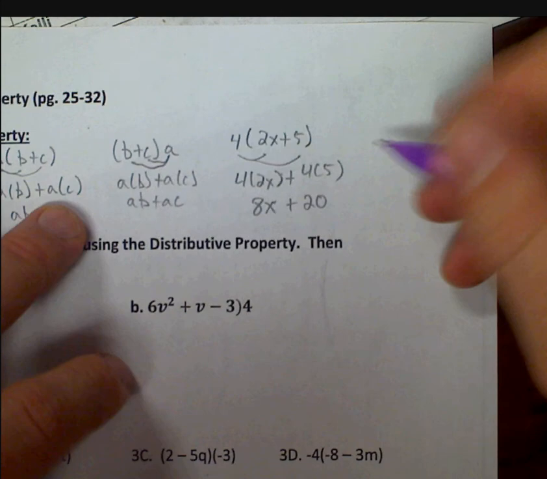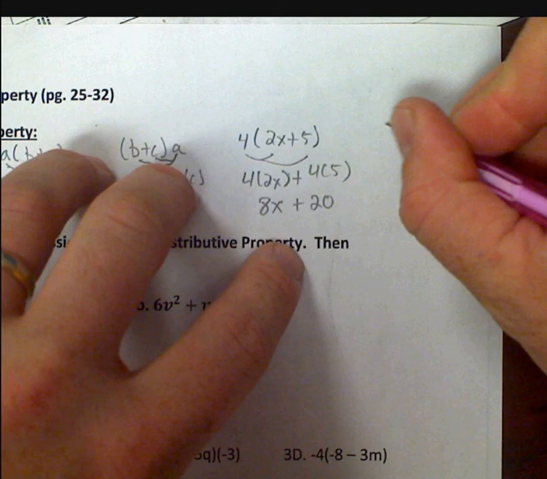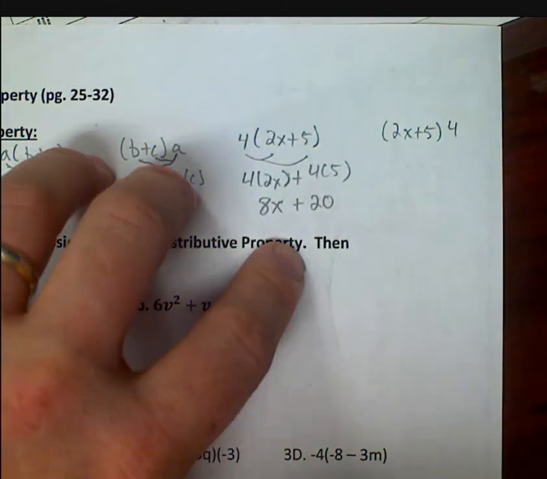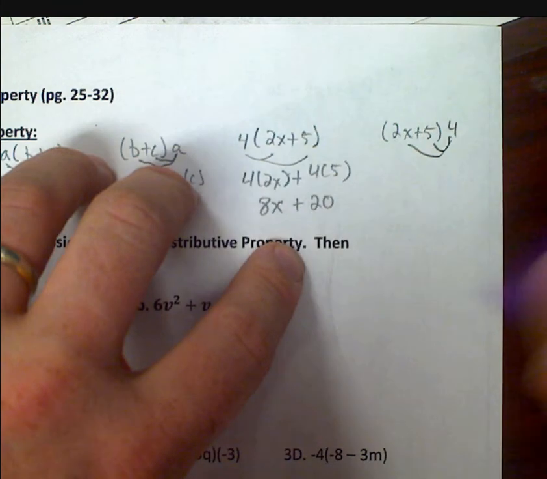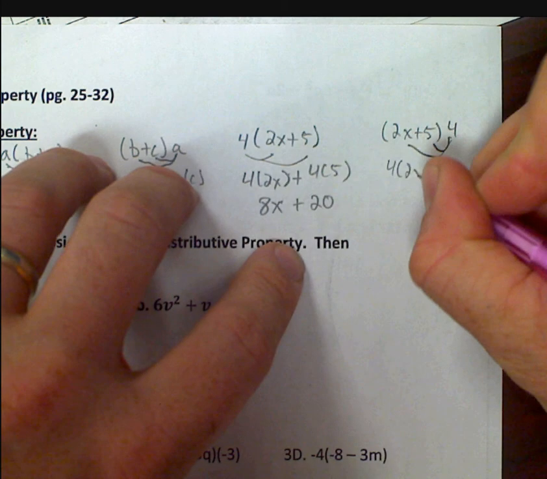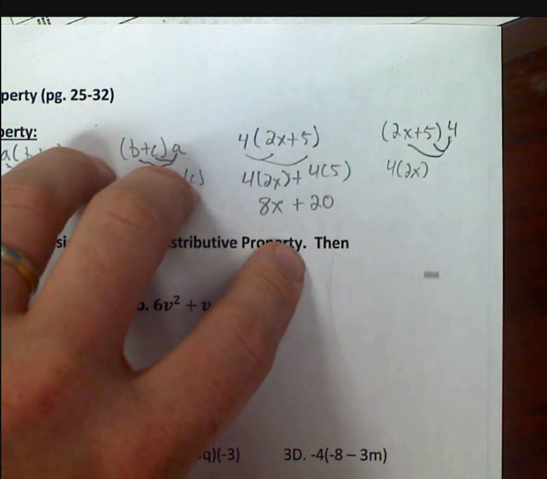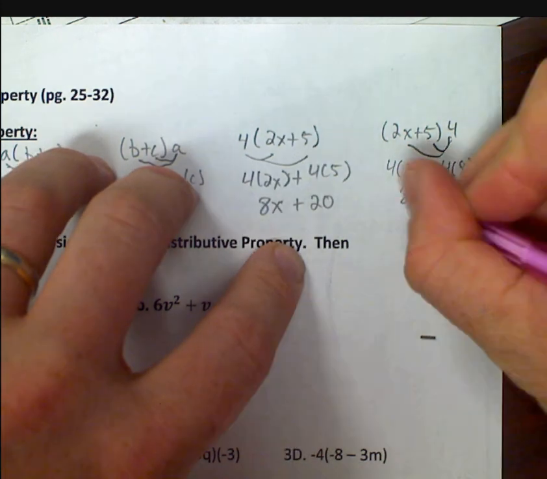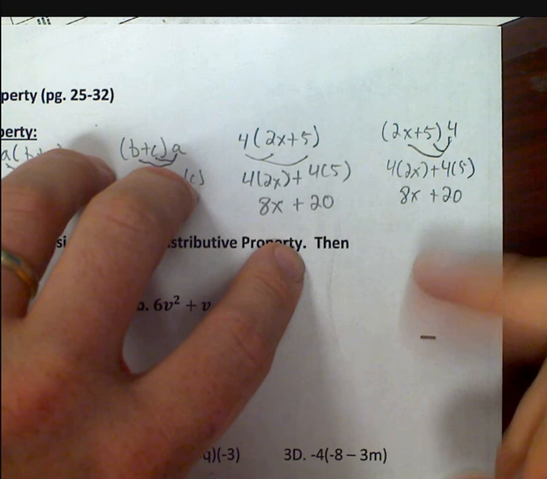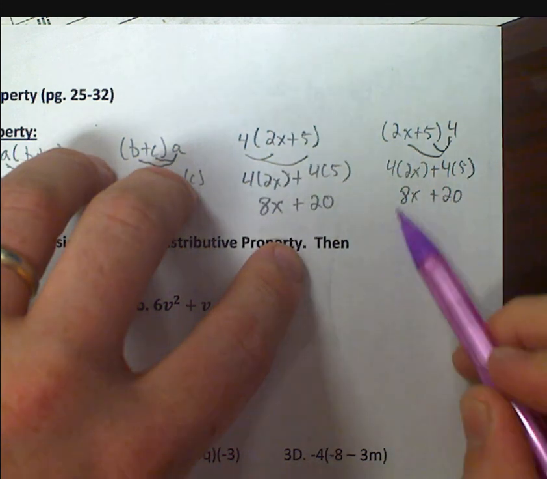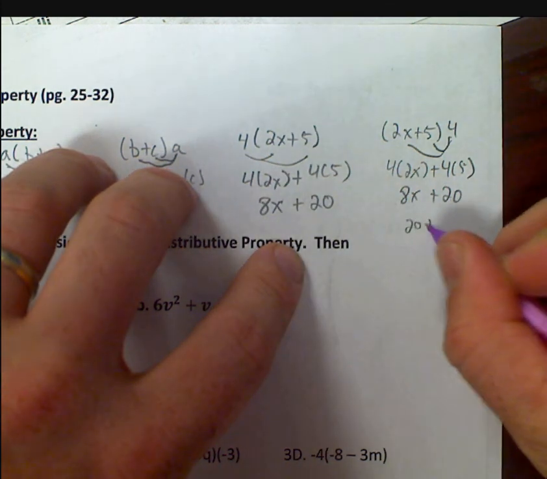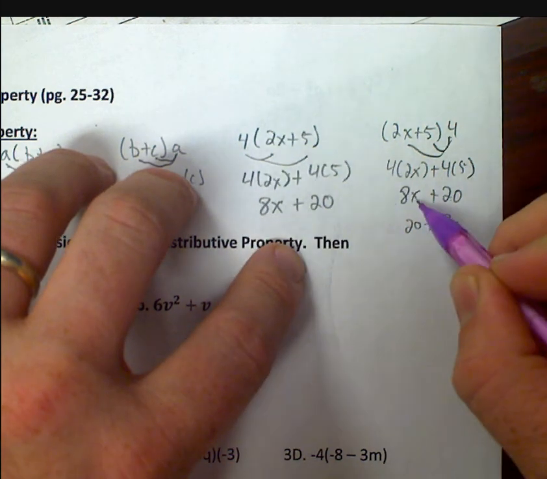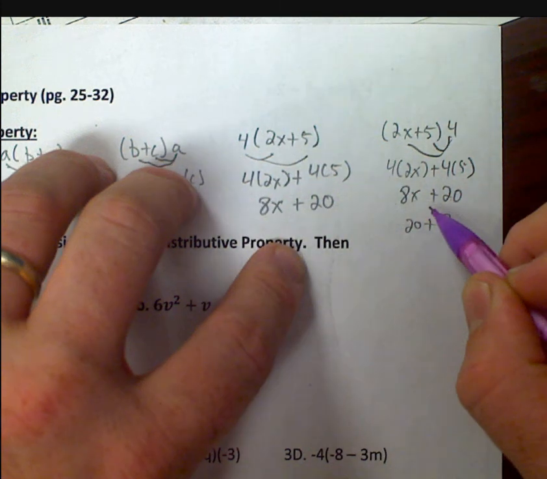That would be the same thing even if the 4 is on the other side. 2x plus 5, 4 on the right side of the parentheses, I would distribute. 4 times 2x plus 4 times 5. 8x plus 20. Mr. Bourne, can the 20 be in front of the 8x? Could I have 20 plus 8x? Those are the same thing. It does not matter, but typically we put the variable in front, but it doesn't matter.